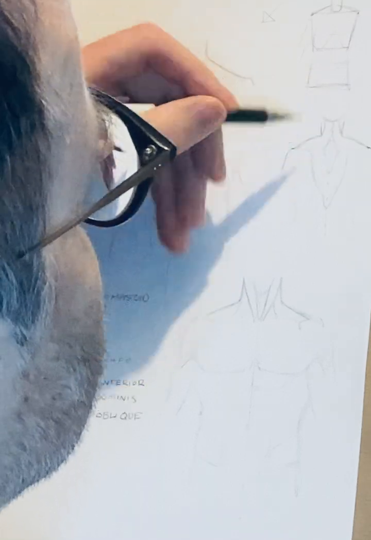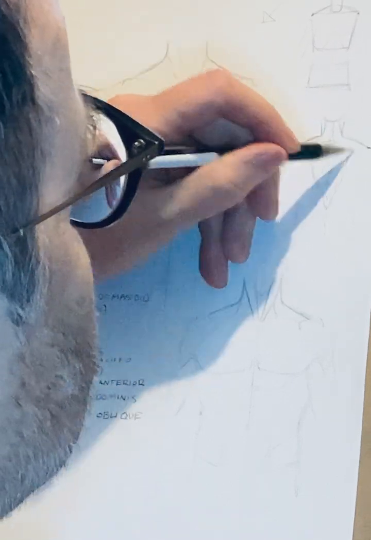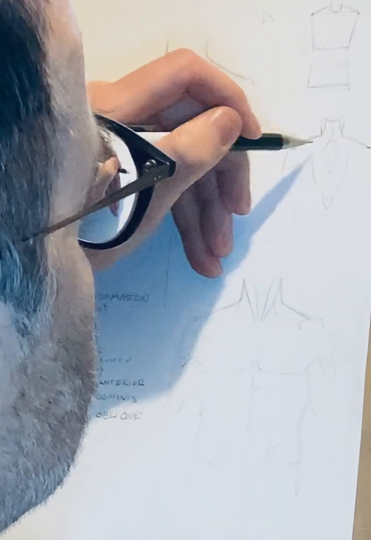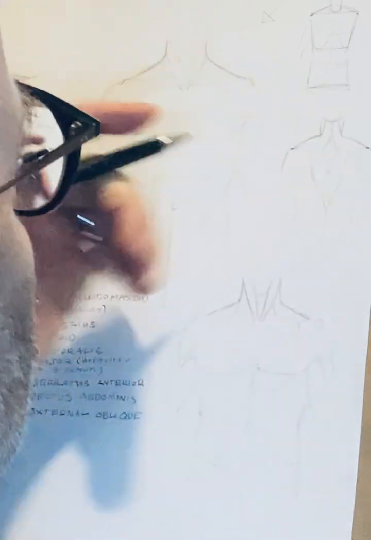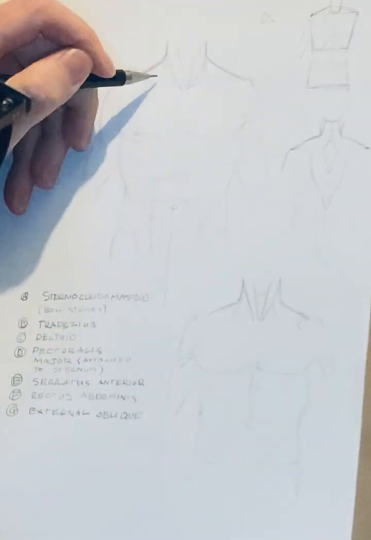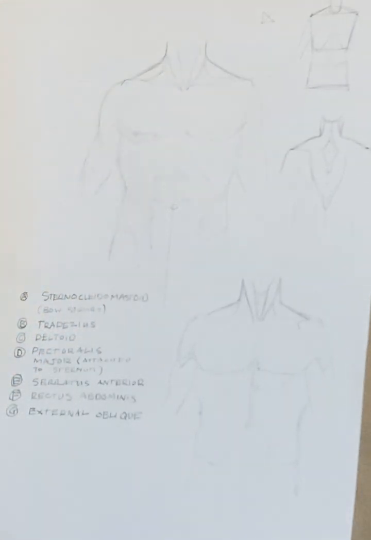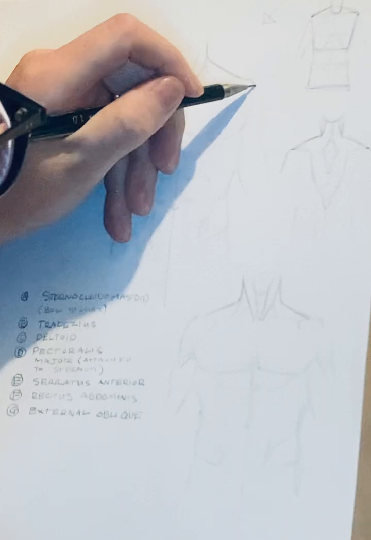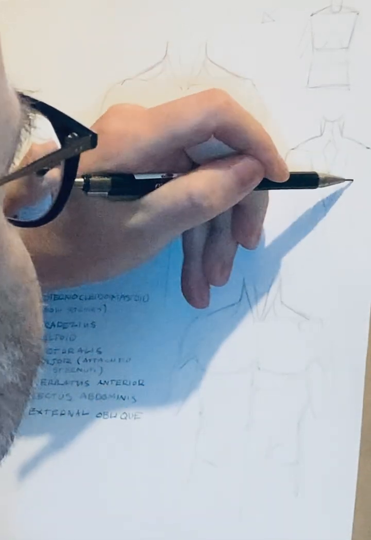So when we're seeing this part of this muscle flip round, we're seeing it here. You see? Very powerful muscle. Depending on how much working out somebody does, it can be very defined in the back.